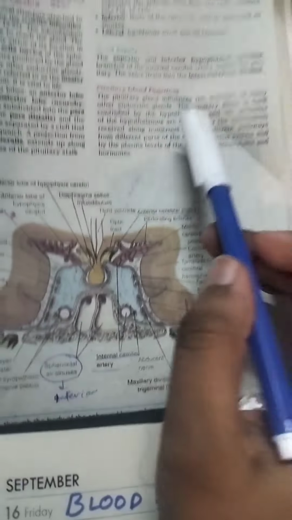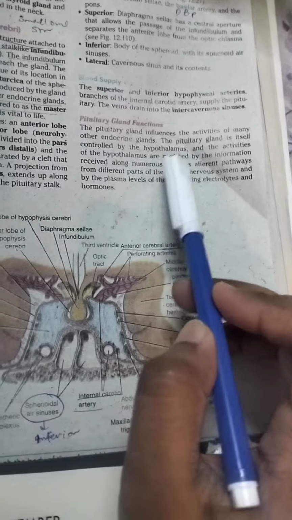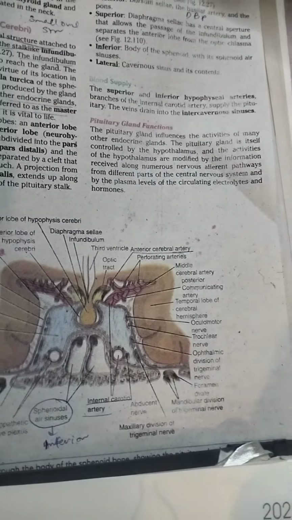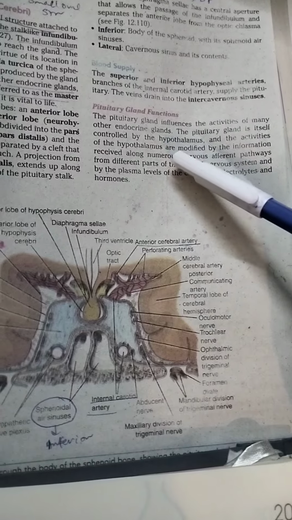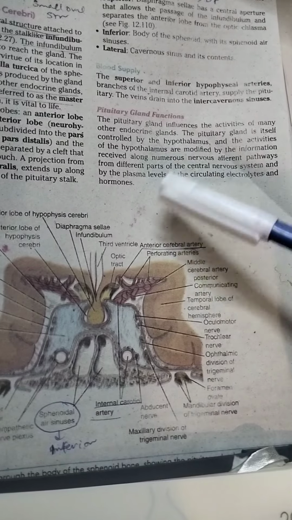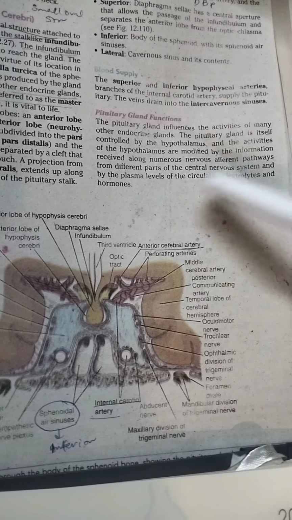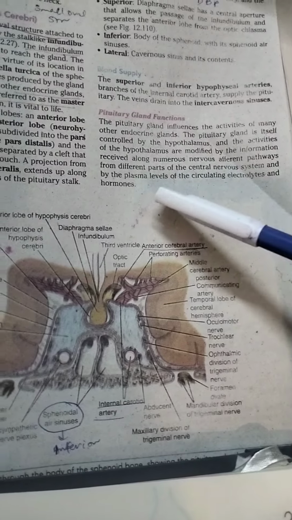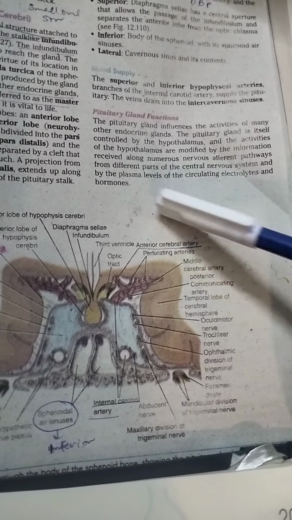And now let's talk about the functions of the pituitary gland. The pituitary gland is going to influence the activities of many of the other endocrine glands. It is itself controlled by the hypothalamus, and the activities of the hypothalamus are modified by the information received along numerous nervous afferent pathways from different parts of the CNS, and by the plasma levels of the circulating electrolytes as well as the hormones.